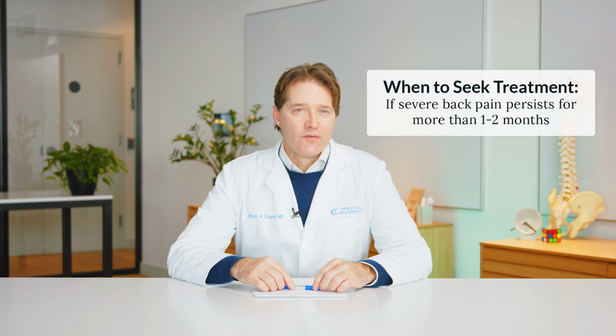Also, back pain that lasts too long at some point needs to be evaluated. If you're experiencing significant back pain for more than a month or two, it's best to be evaluated, as a lot of times there are causes of your back pain that have very simple, straightforward solutions, and that can minimize the time you have to experience pain.